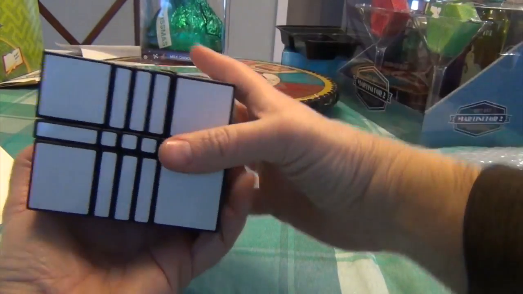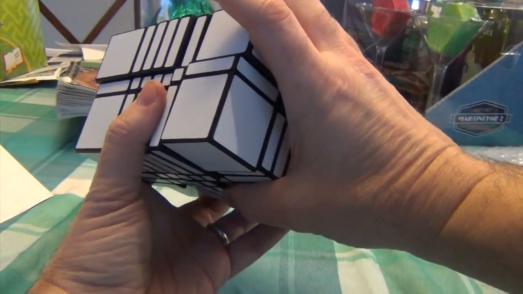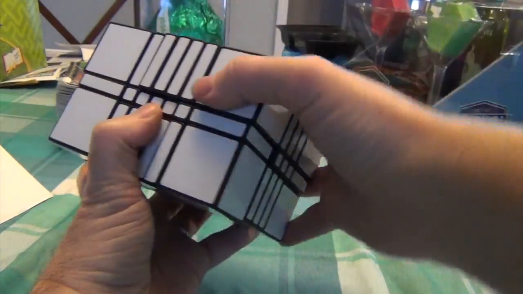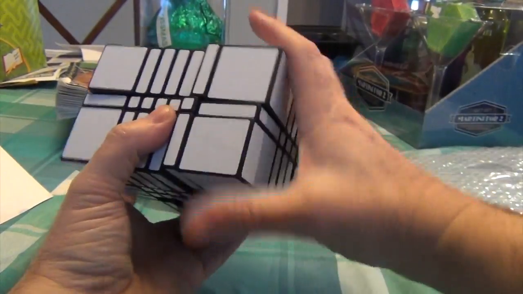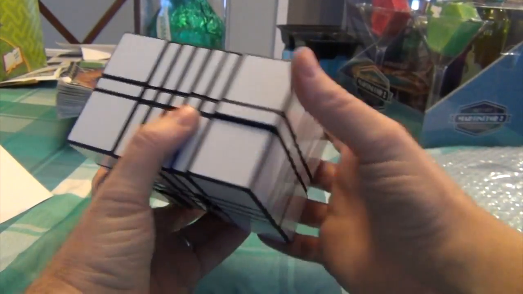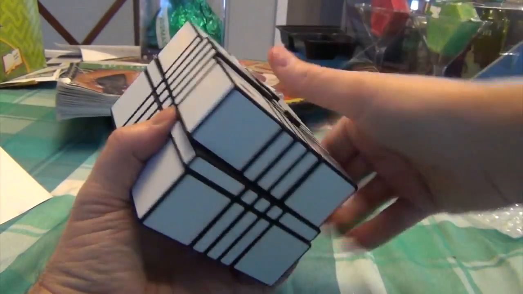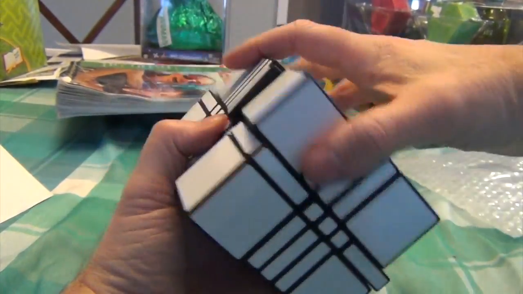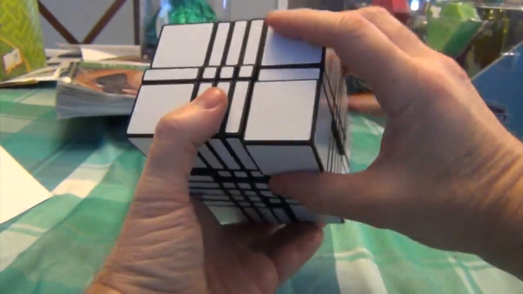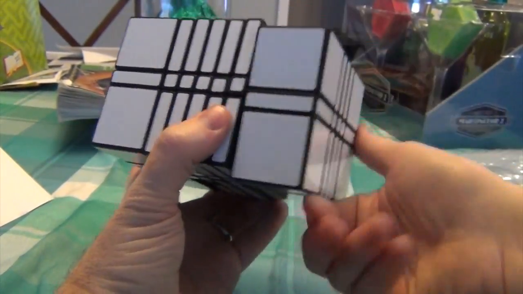So 2U, 2R, 2F, 2U, 2F, 2R, 2U, 2F. Indeed, these were swapped, but now I moved it to here. So now this is going to be my F as I go 2U, 2R, 2F, 2U, 2F, 2R, 2U, 2F, and that swaps that back.